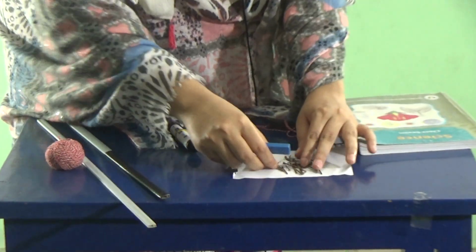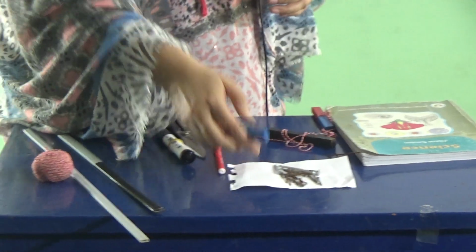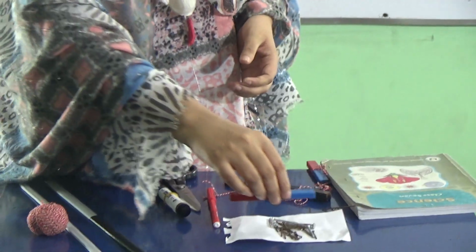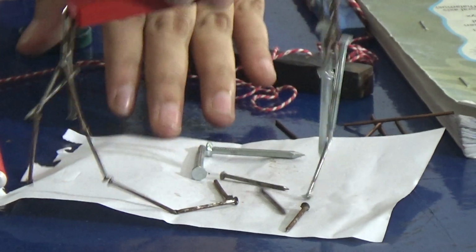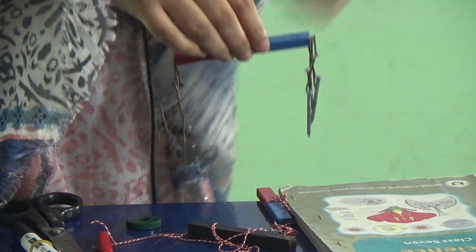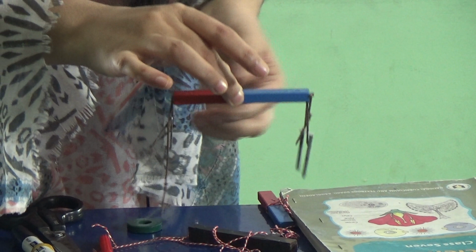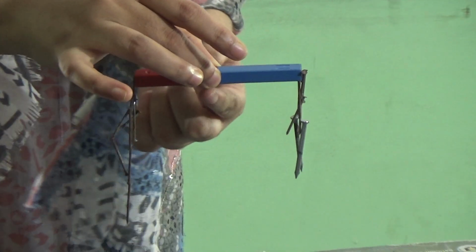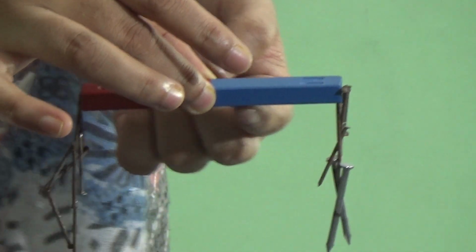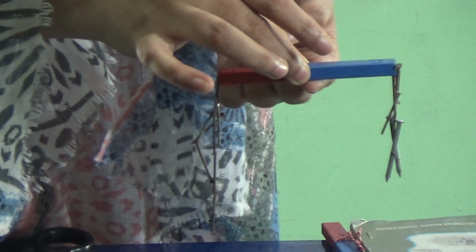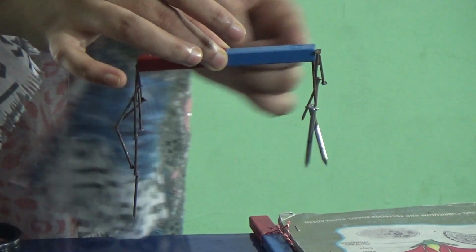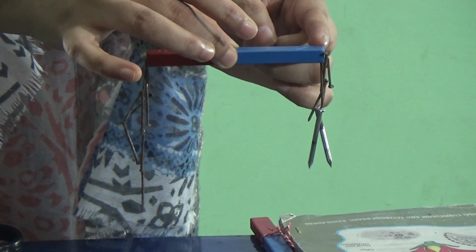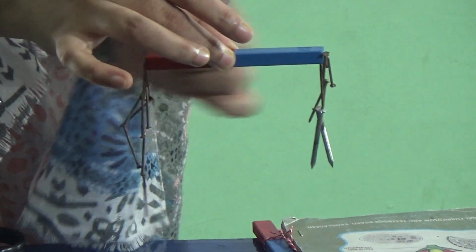If I spread them on this paper, and here is a bar magnet. If I do this way, you can see, if I move this, they are attracted at two poles. But look at this bar magnet. Look, no pin is attracted from this middle part of this magnet. Only two poles attract the pins. That means the energy of this magnet is at the poles.